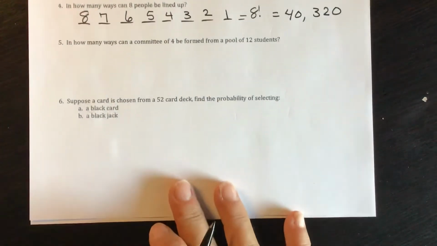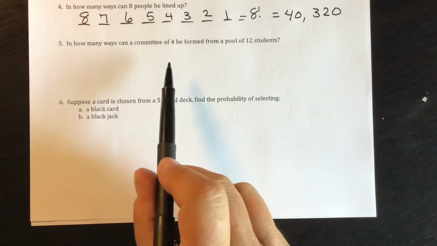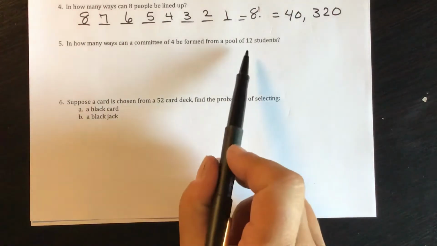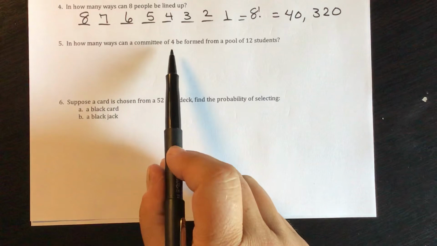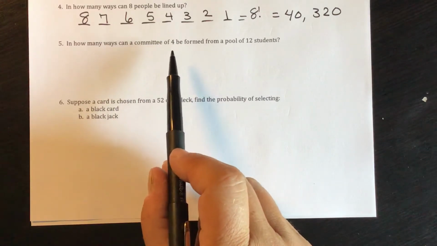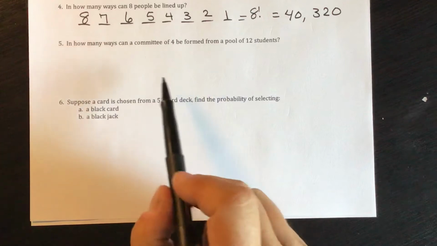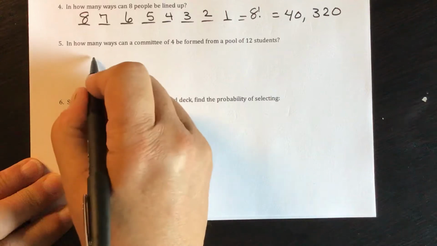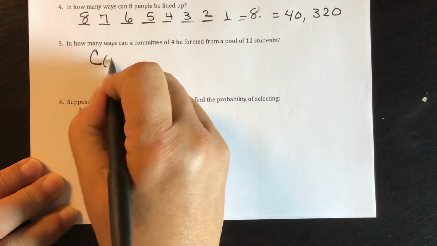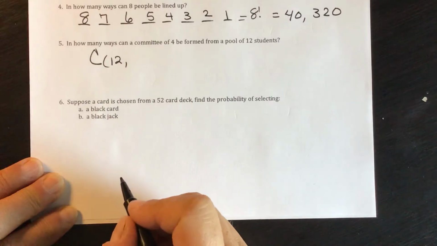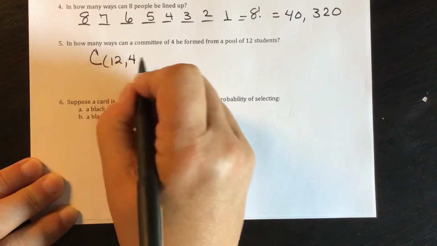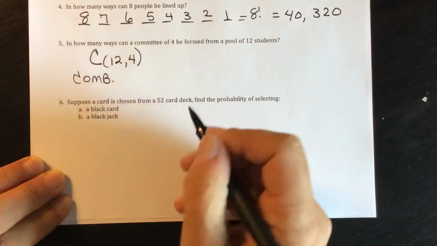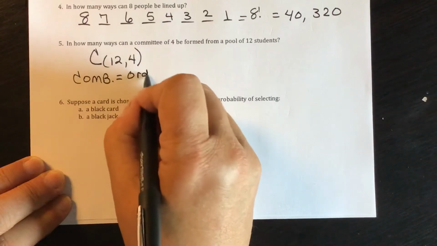Number 5 says how many ways can a committee of 4 be formed from a pool of 12 students? So I have 12 students and I'm going to choose 4 of them. And it doesn't matter in which order we choose a person. So if order doesn't matter, this is a combination, and I have 12 students and I'm choosing 4 of them. It's a combination because order doesn't matter.